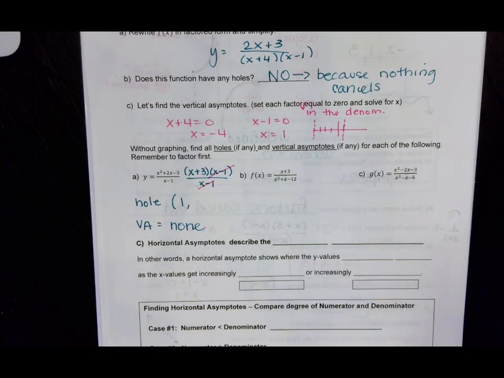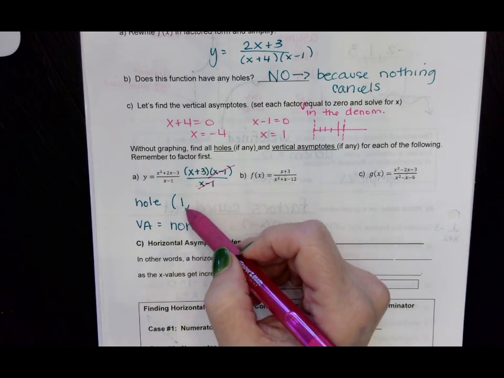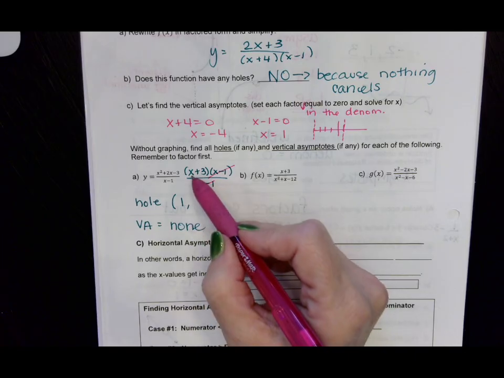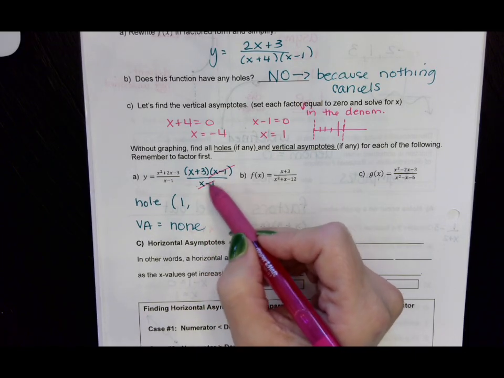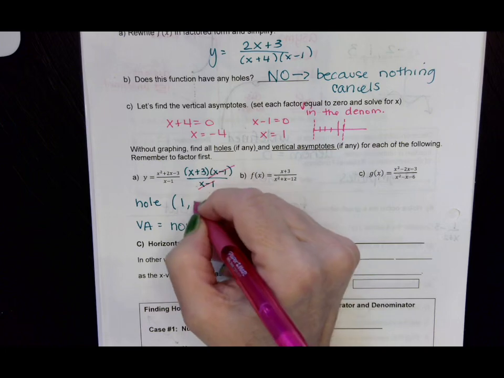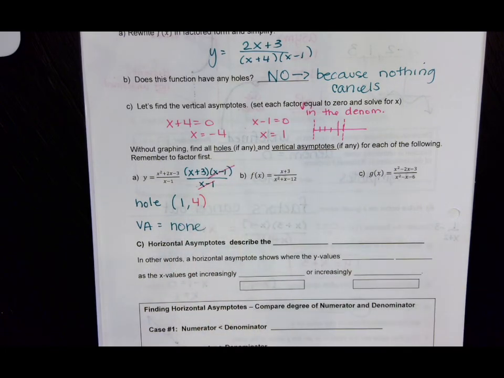All right, now, if you remember, what we did is we said a hole is a value. I can't just say there's a hole at 1. So I have to take it and plug it back in. So when I plug 1 back in for x, remember these are gone, when I plug it back in, I get 4. So my hole happens at 1, 4.